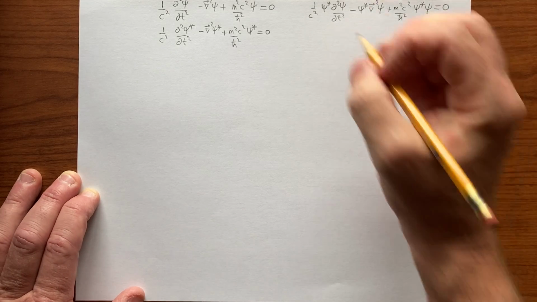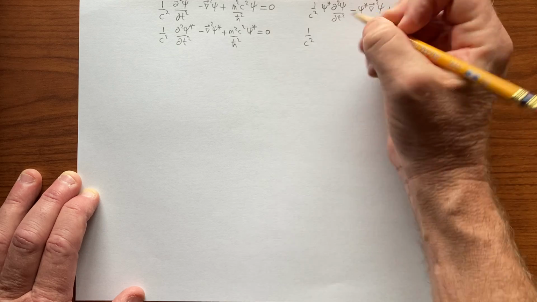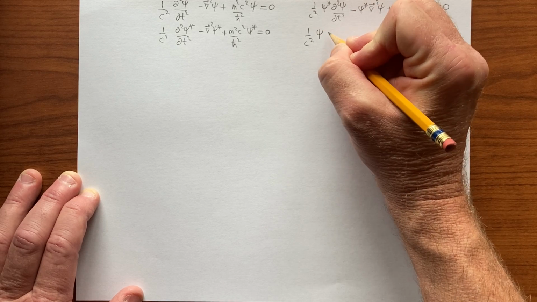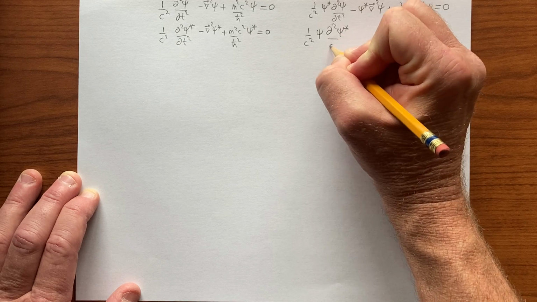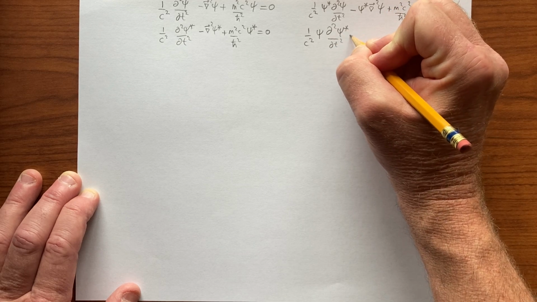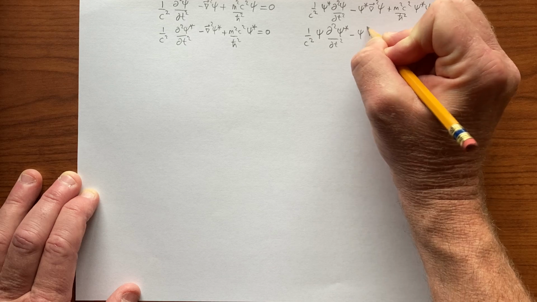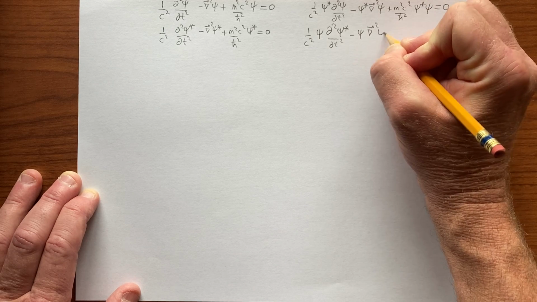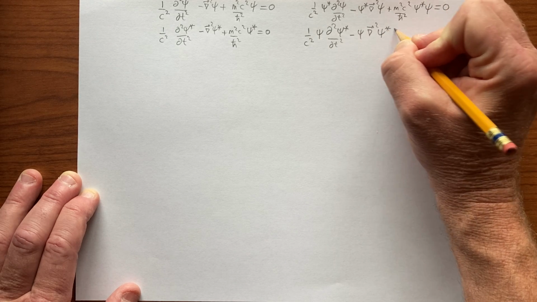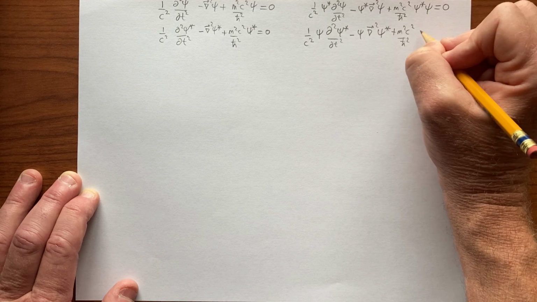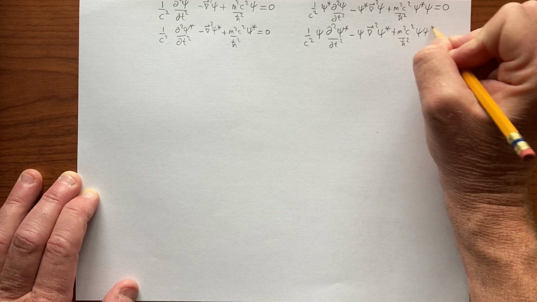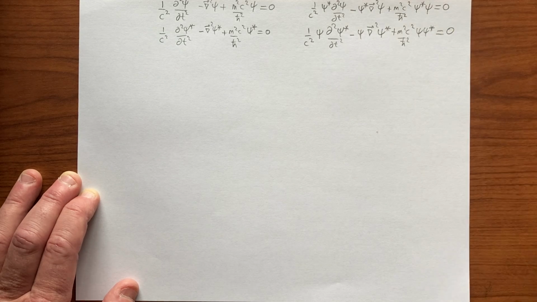Same thing for the other one, so we get 1 over c squared psi, second derivative of psi star in time, minus psi del squared of psi star, plus this last term with both psi and psi star, that is equal to 0.